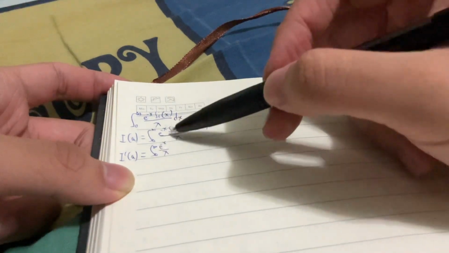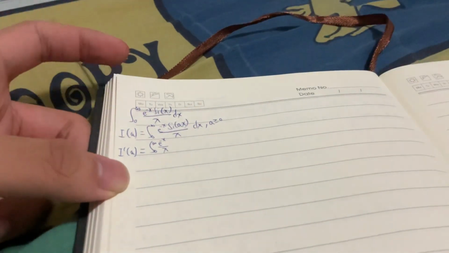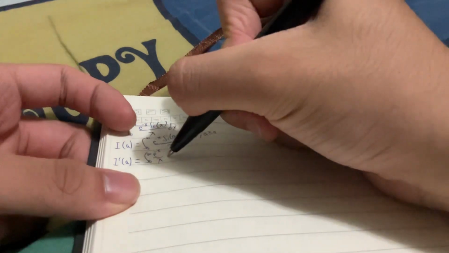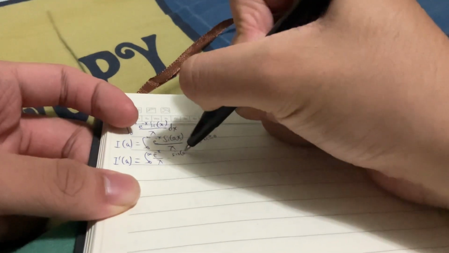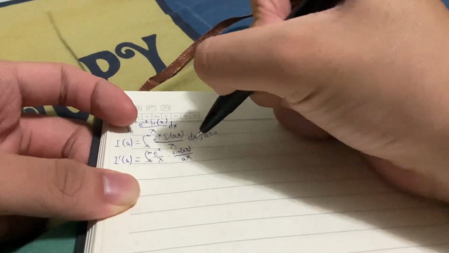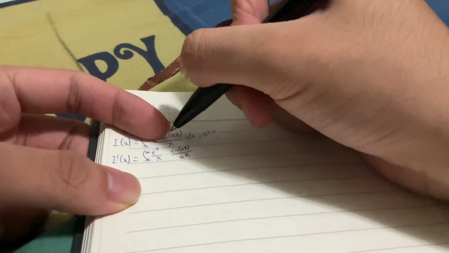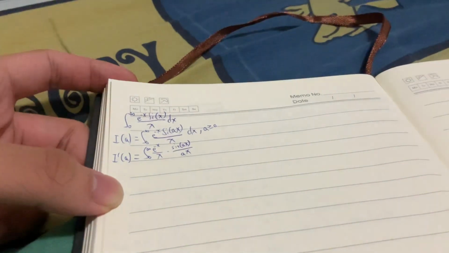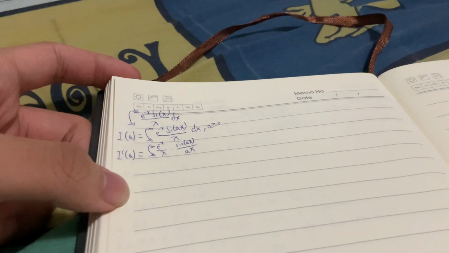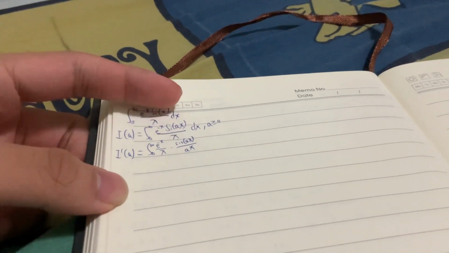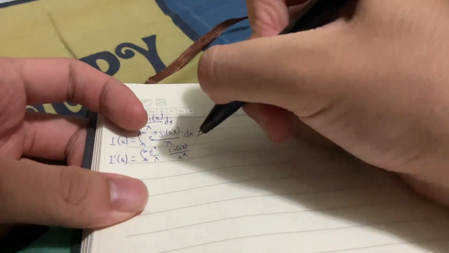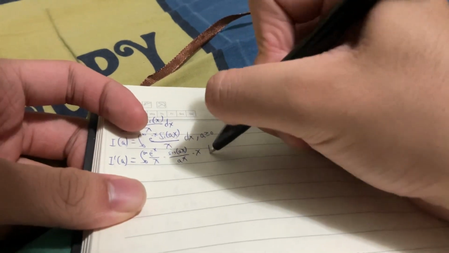So we are going to differentiate Si(ax). First you will get sine of inside over inside, and then differentiate ax. Because we are in the a world, x is just a constant, so you multiply by x.